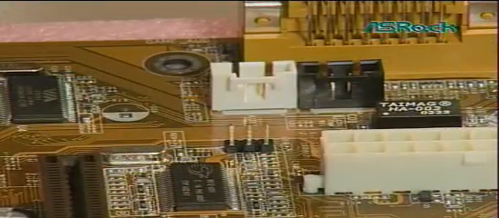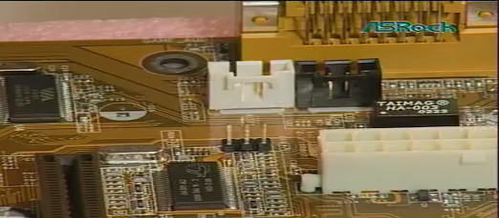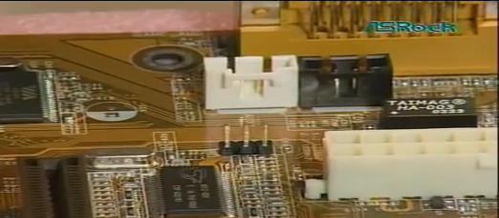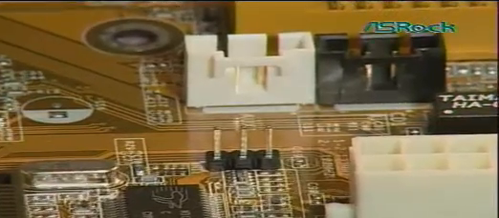Next, I will show you the basic process of jumper adjustment. The jumper setting is easy, but you need to refer to the jumper setting description in your user manual. Now, I will show you the basic process of jumper adjustment.